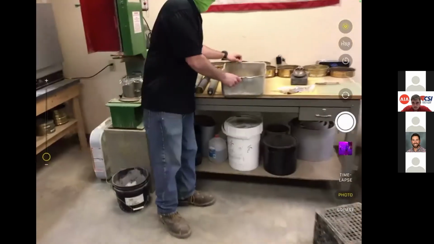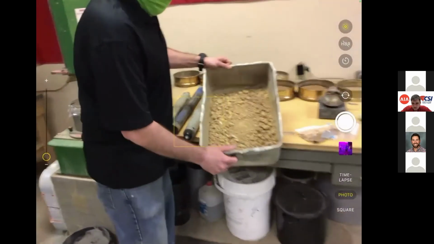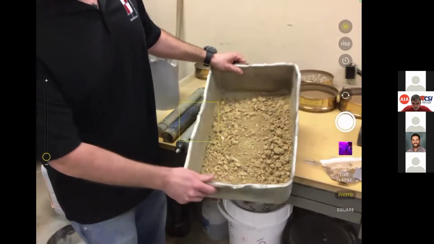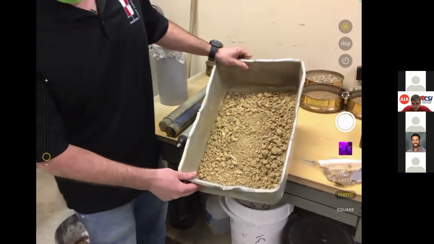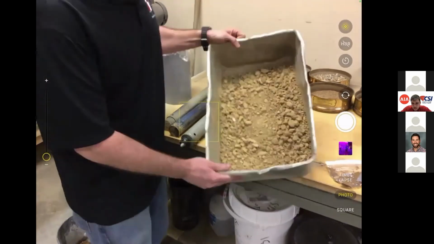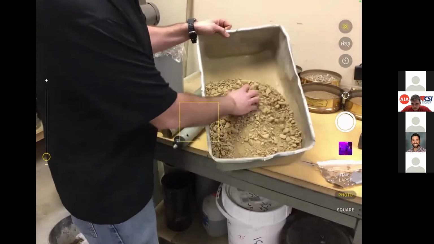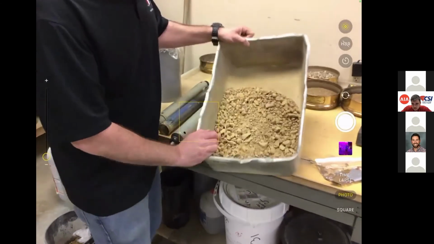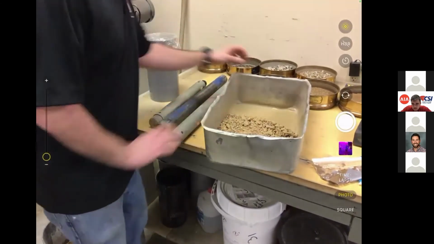And our next step would be to take that material and sieve it over either a 3/4 inch, a 3/8, or a number 4 sieve. Now this material will sieve over a 3/4 based on the rock size. So once that's done, we basically go ahead and wet it up.